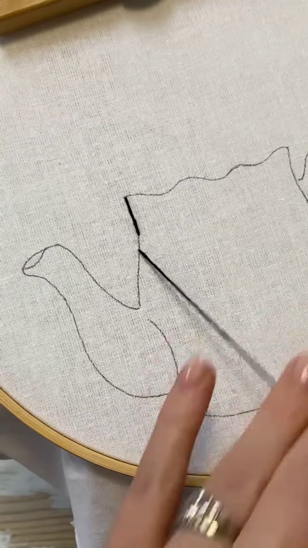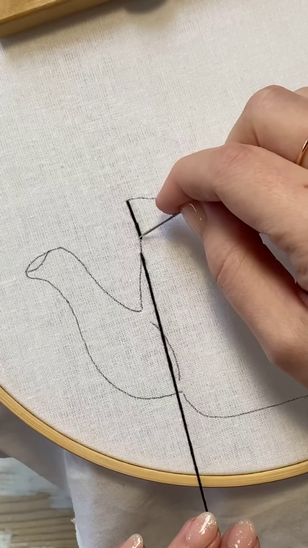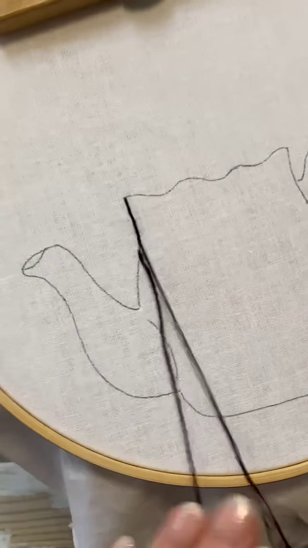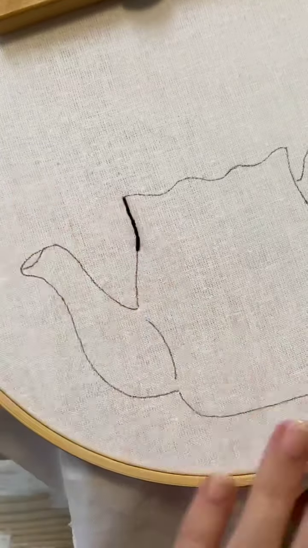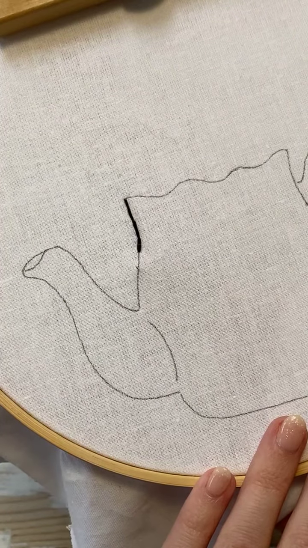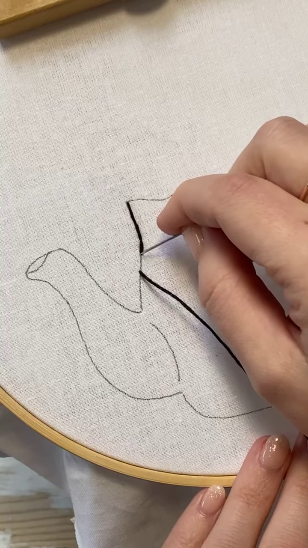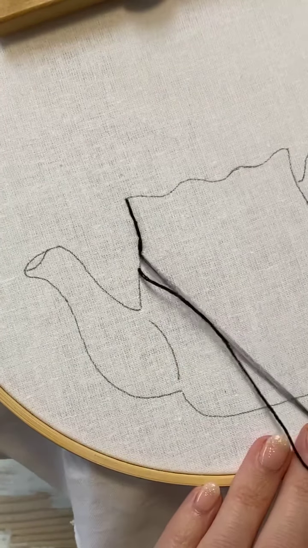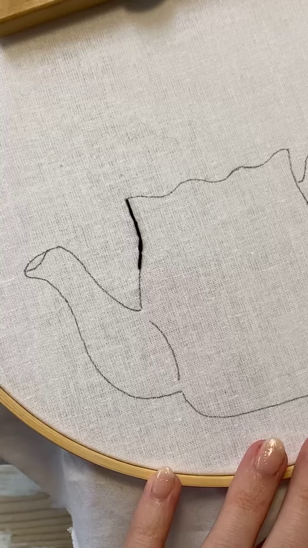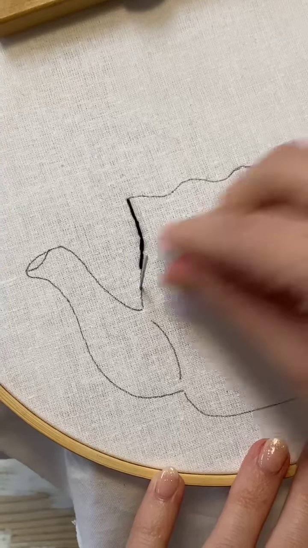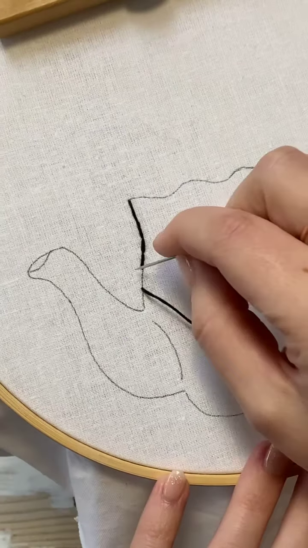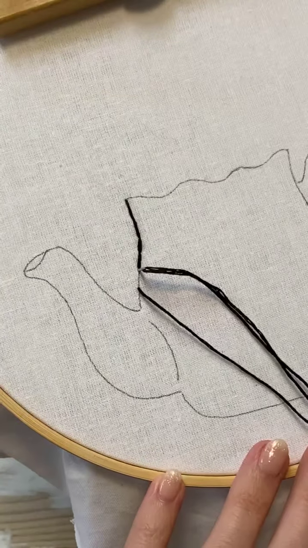It's like a stand-alone French knot. Literally just like that. And then you just keep going. Forward. And then back down, the same one. Forward and then back. So hence back stitch.